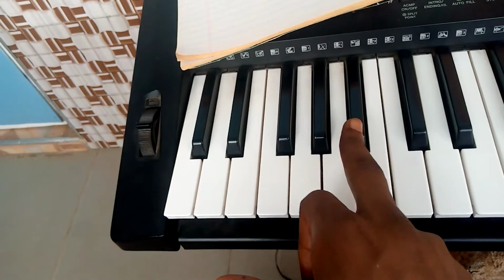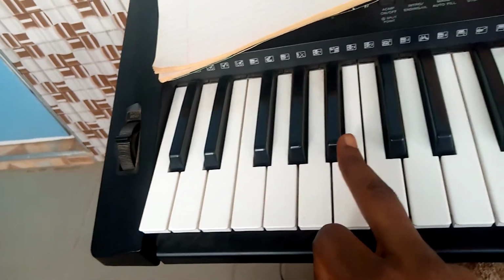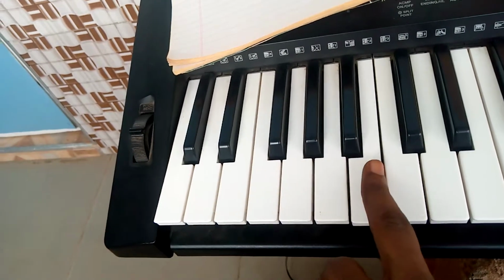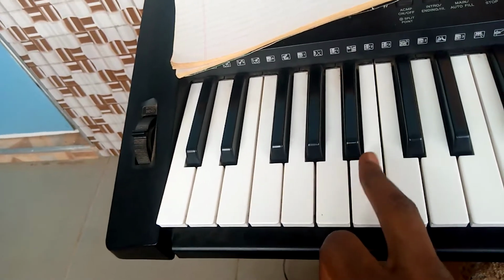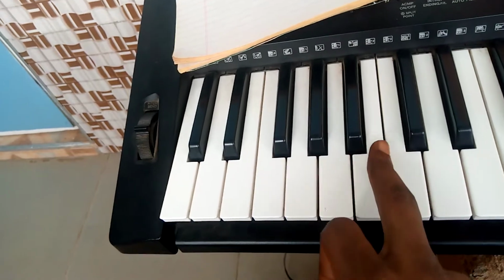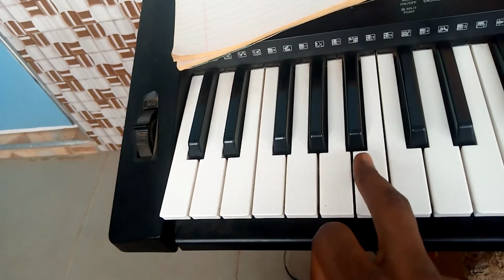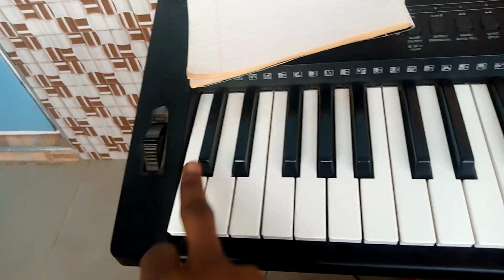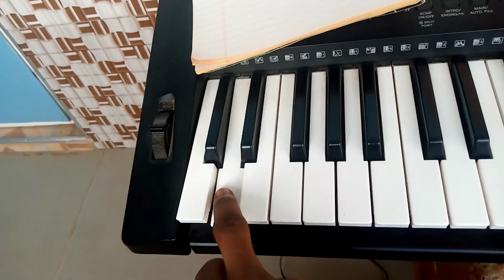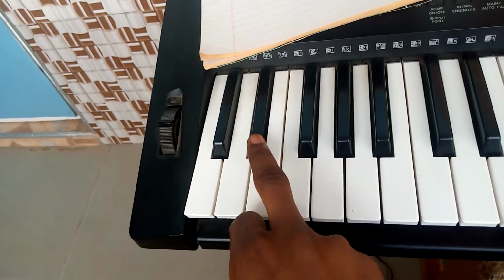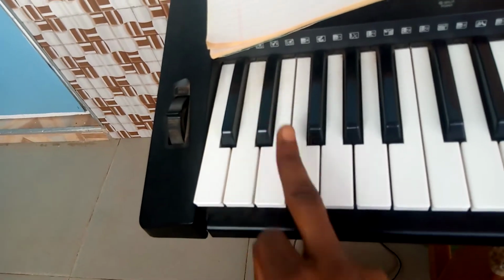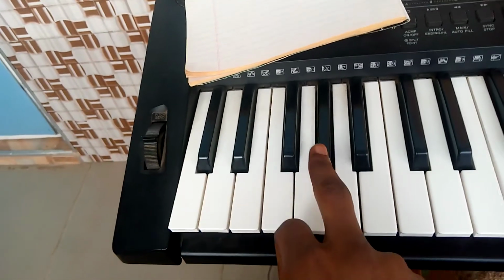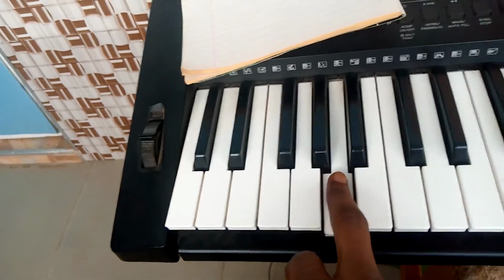We take this black key for the white key, and so it becomes B. There is nothing here, so we take this for the B, so it is B flat. So let's go back again. C sharp, D sharp or E flat, F sharp, G sharp, A sharp.